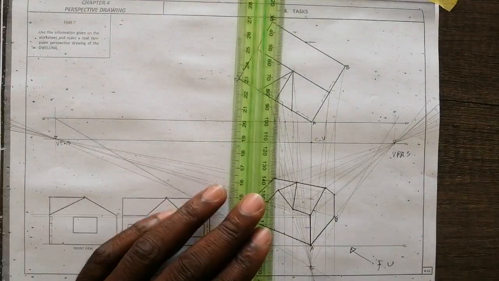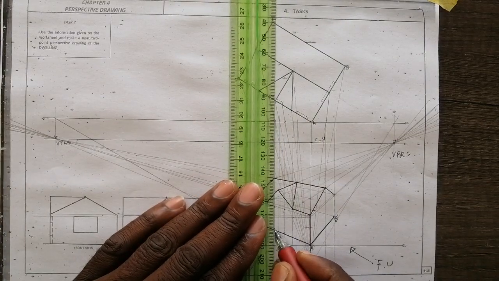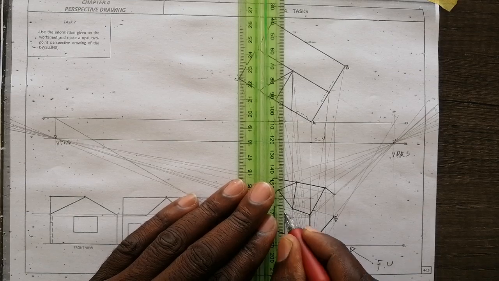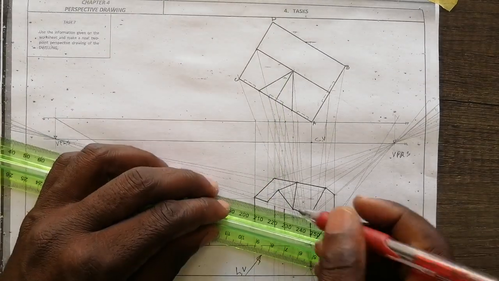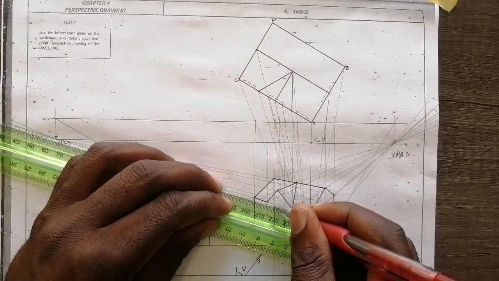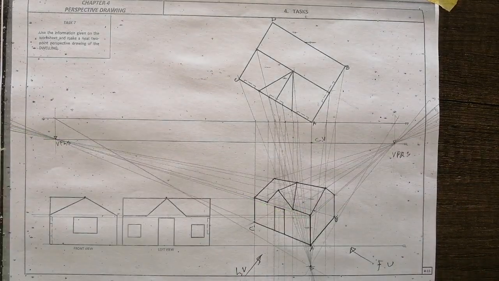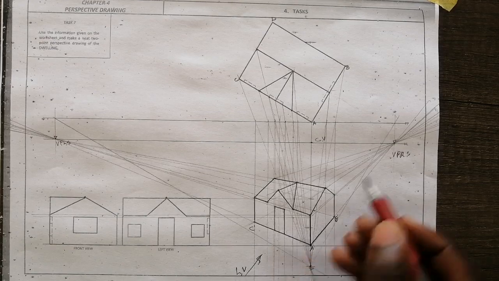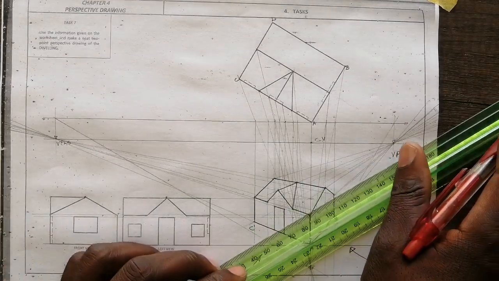So there is where your door is supposed to be. That's your door.